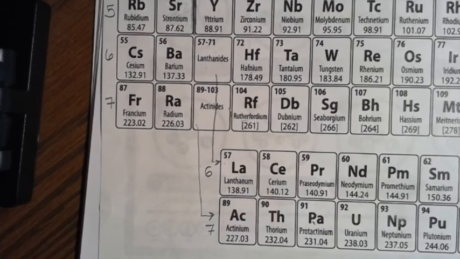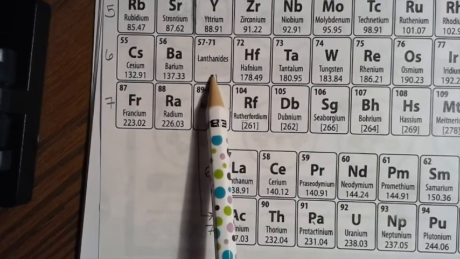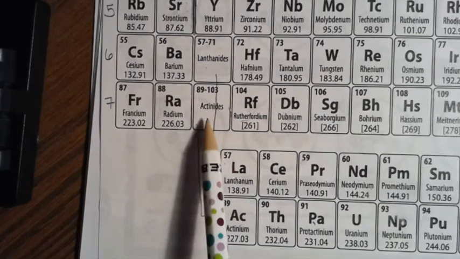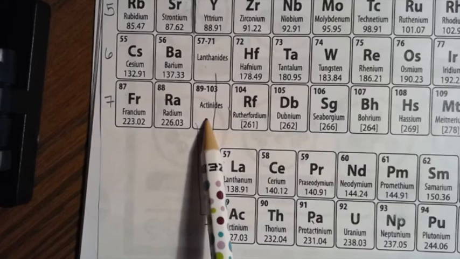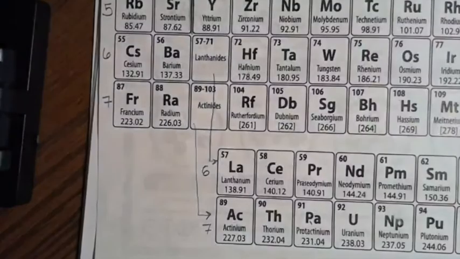The entire lanthanide series should be printed in this little box. The entire actinide series should be printed in this little box. They didn't, because you probably do not have a microscope that you want to use to read them.